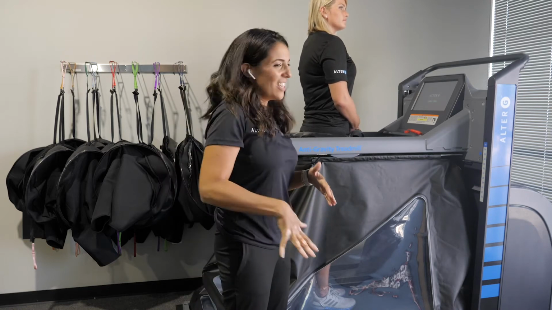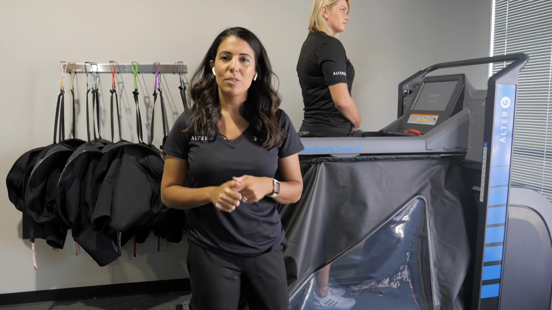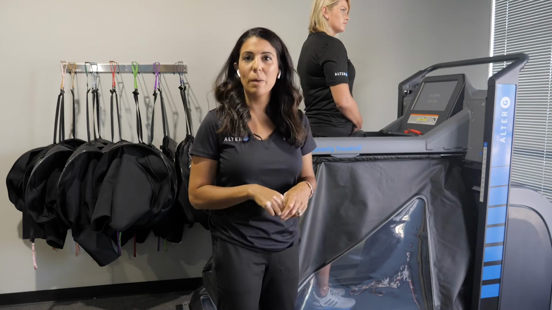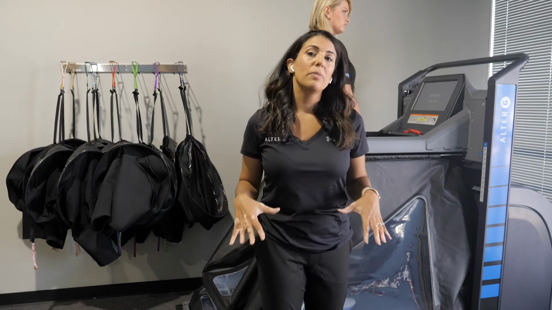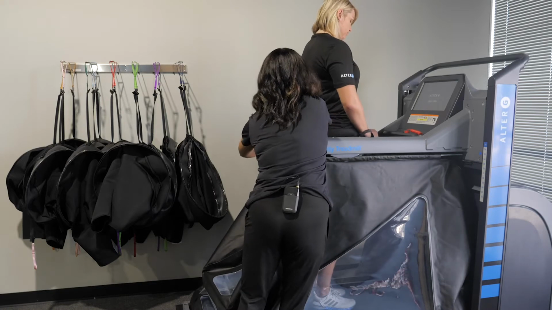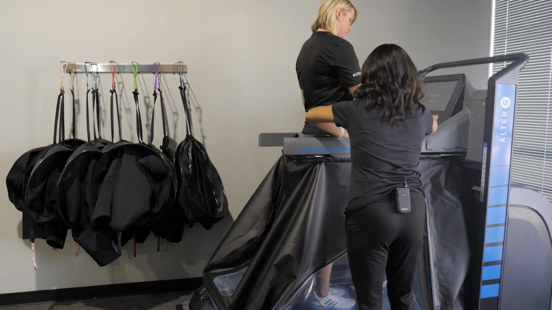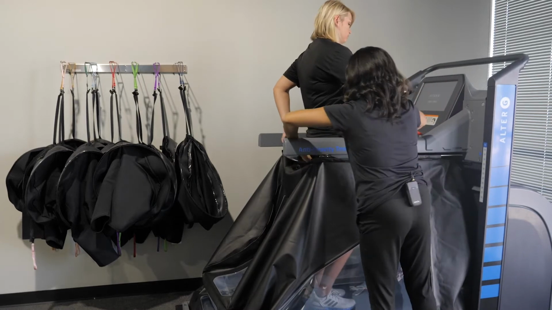You're just going to tuck in the skirt so it's inside of the bag, and then zip all the way around. We want to make sure that the zipper is completely to the end, just so it creates a complete airtight seal. So we'll go ahead and get Katie zipped in. Or at least tucked in.